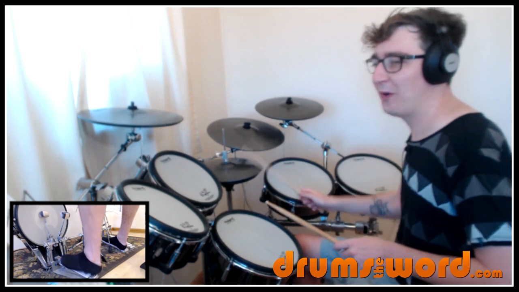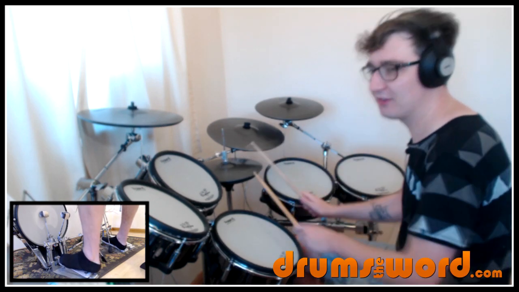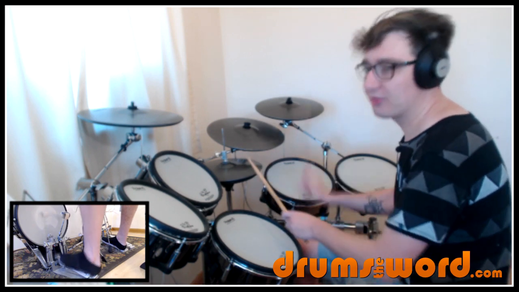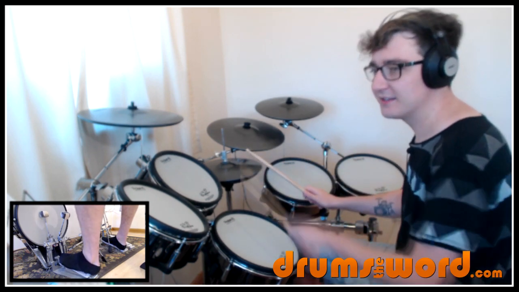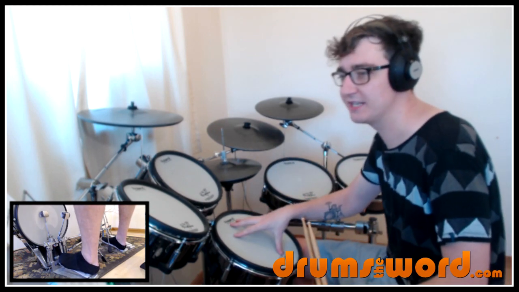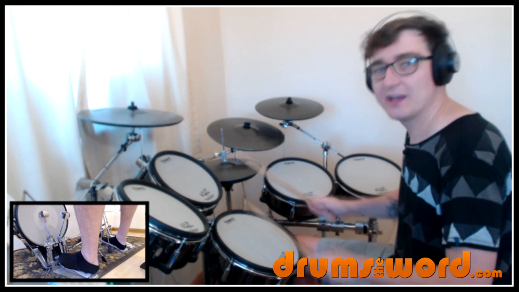We get 1 and 2 and a 3. And we come down with the bass drum there on 3, a 3, a 3 and a 4 and a 3 and a 4 and. That's a repeating idea during the verses, this 4 and occurring in the verses.